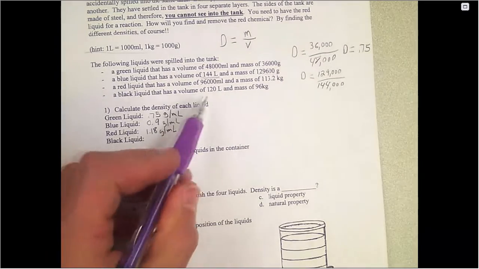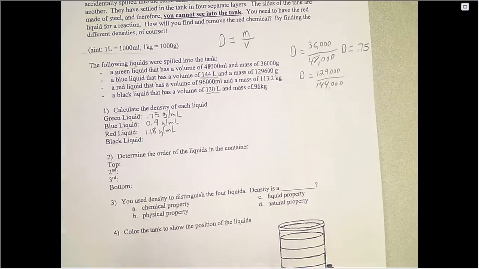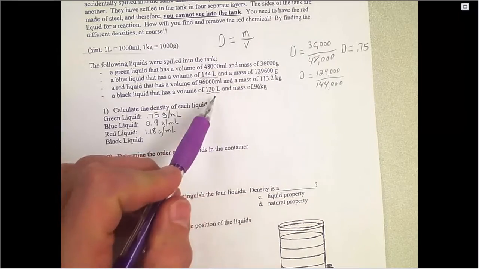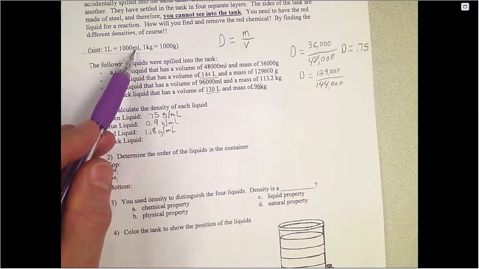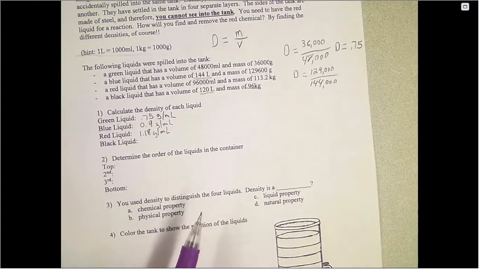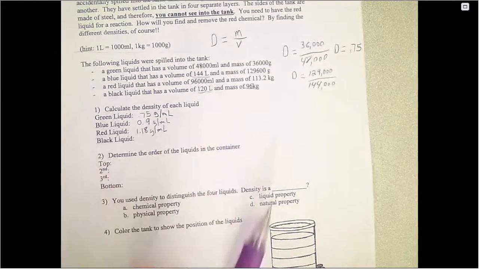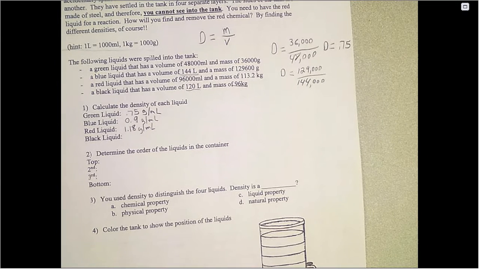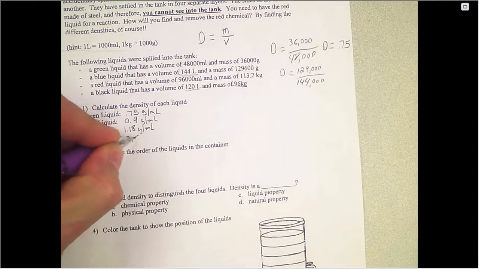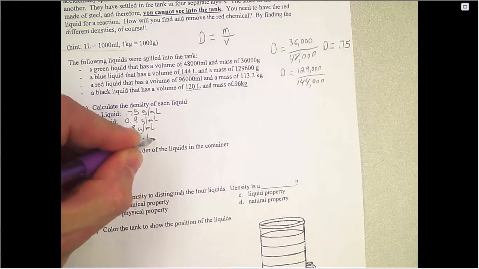The black liquid is in liters and in kilograms, so we need to multiply both of those numbers by 1,000 in order to change them into milliliters and grams. So we would have 120,000 milliliters and 96,000 grams. And again, you would take the mass divided by the volume. So that would be 96,000 divided by 120,000, and you would get a density of 0.8 grams per milliliter.